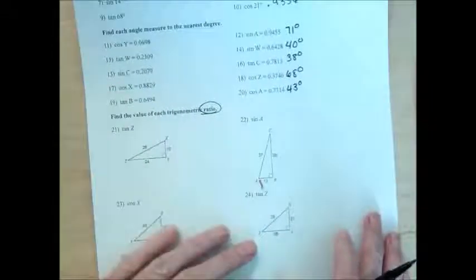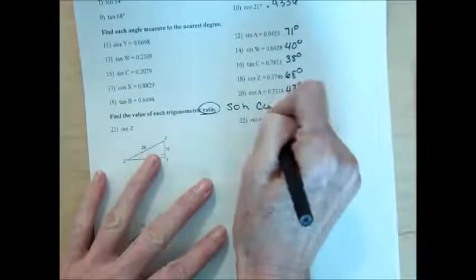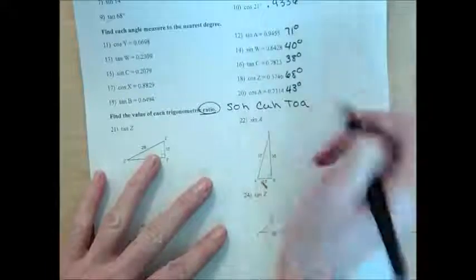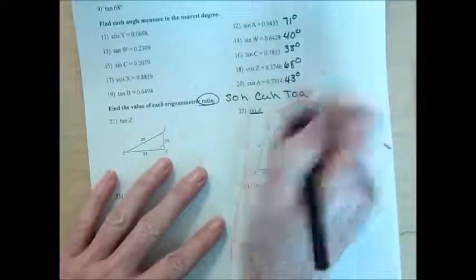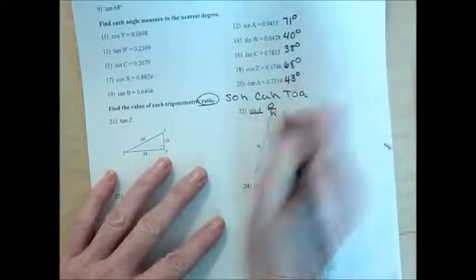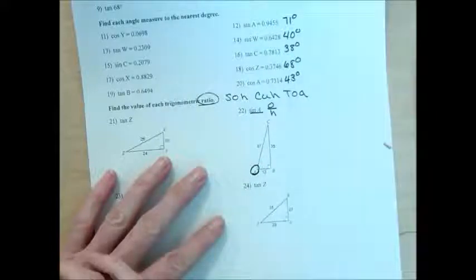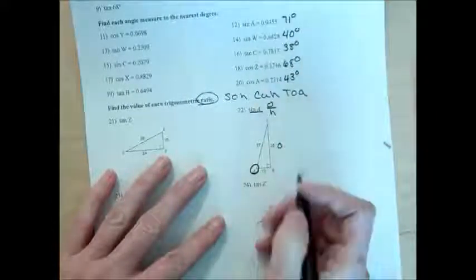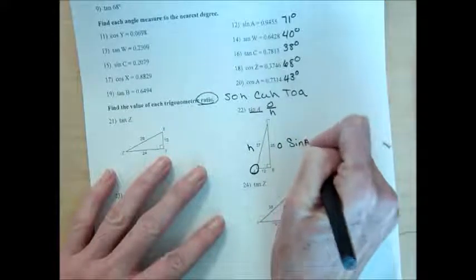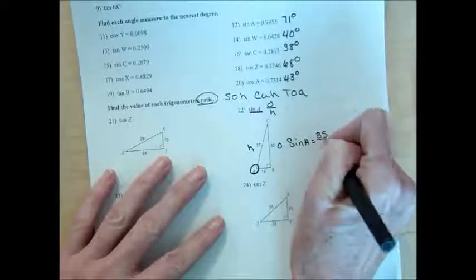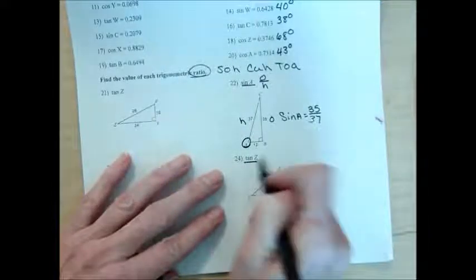All right, down here, the directions say to find the value of each trigonometric ratio. A ratio is a fraction, so all we're doing is setting up fractions using SOHCAHTOA. I'm going to only do the evens. Sine of A, so it wants me to use the SO, opposite over hypotenuse, of the angle A. I circle the angle A. The opposite is 35. The hypotenuse is 37. So the sine of A is 35 over 37. I want to reduce that if I can. It doesn't reduce.